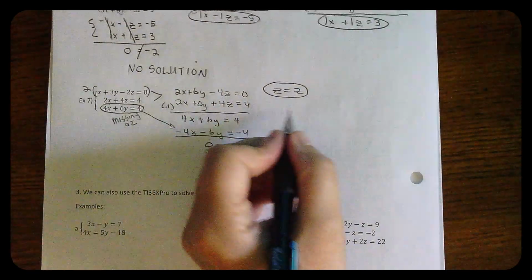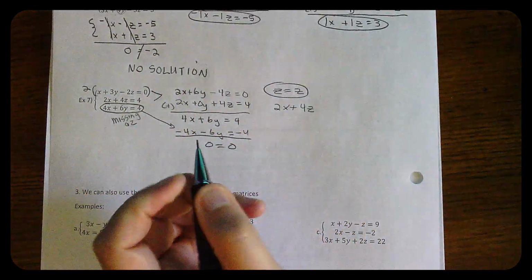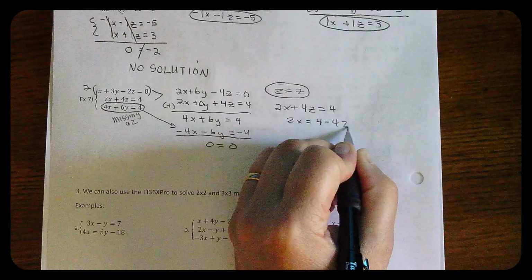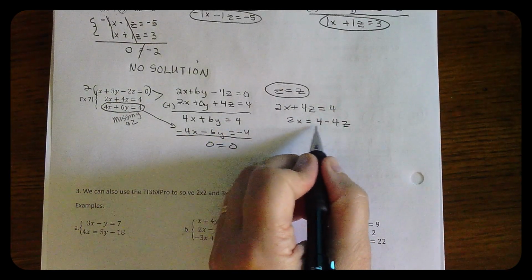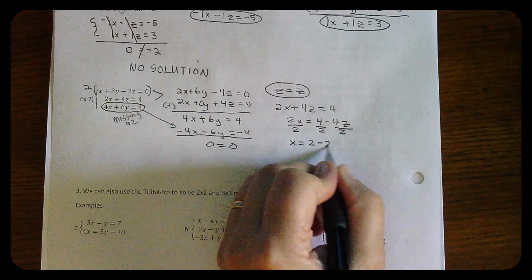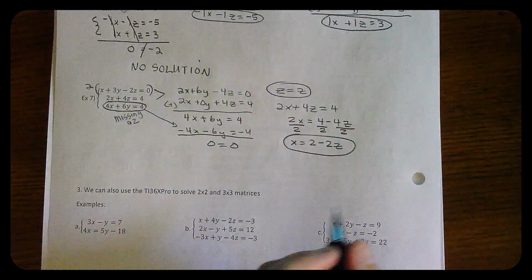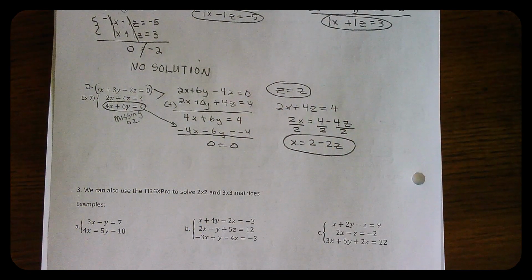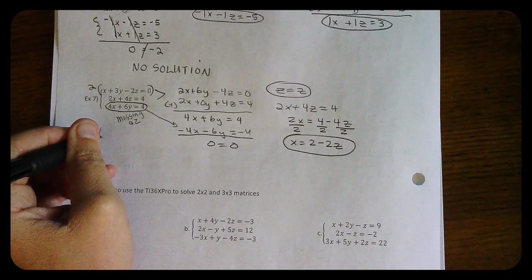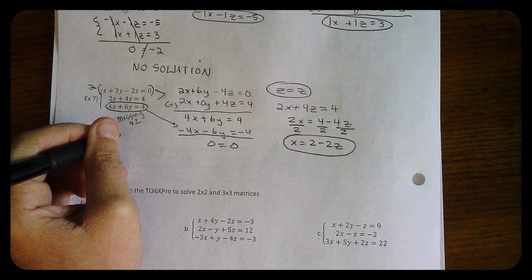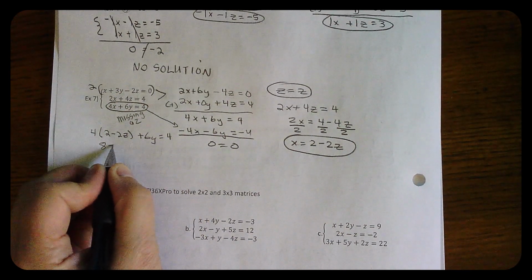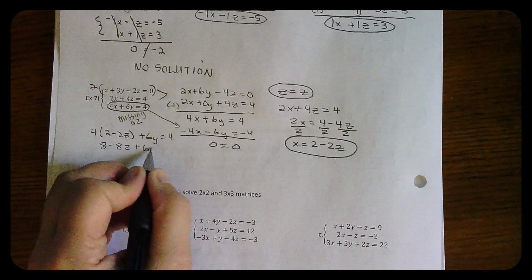So I'm going to go to this 2x plus 4z. I'm going to get x in terms of z first because it's already got the z. So 2x equals 4 minus 4z. Divide each term by 2, and you get x equals 2 minus 2z. So now I know z is z and x is 2 minus 2z, so I just have to get y in terms of z. So I'm just going to go to this bottom one, 4x, which is 2 times 2 minus 2z, plus 6y equals 4. So if I distribute, I get 8 minus 8z plus 6y equals 4.